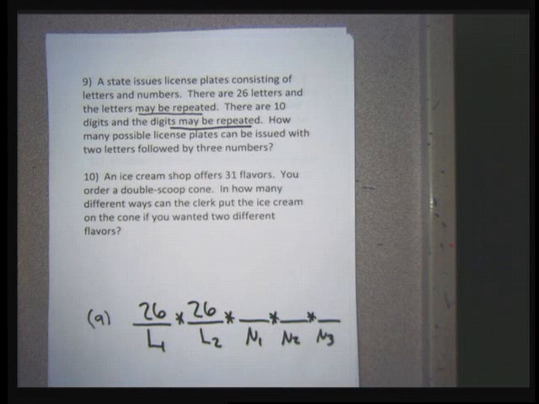The interesting thing is, when a state goes to make license, well, let me finish this up and I'll say something that fits.